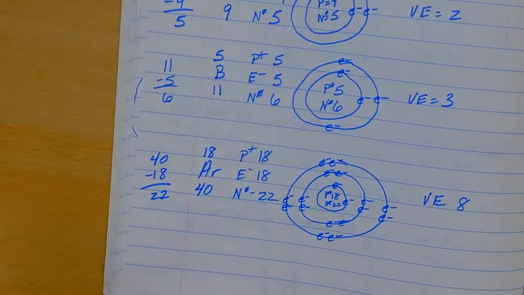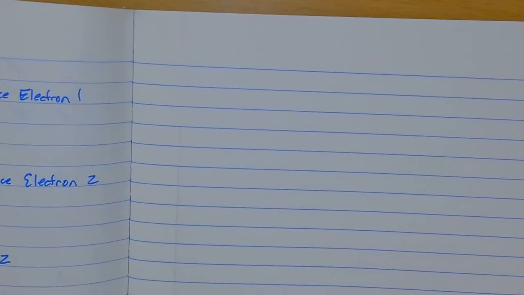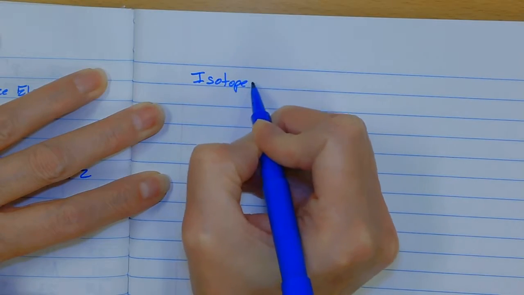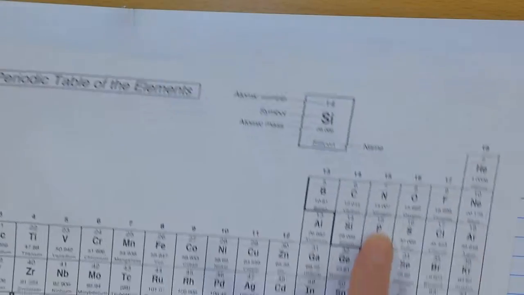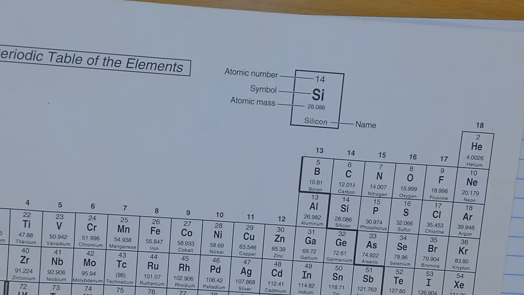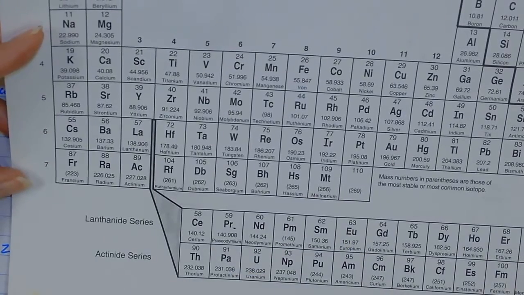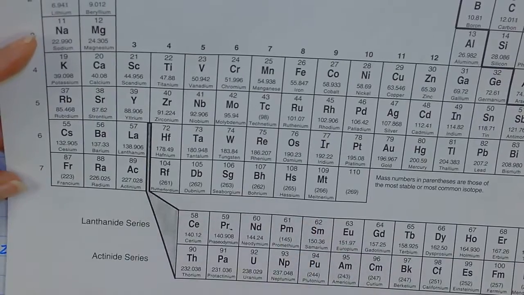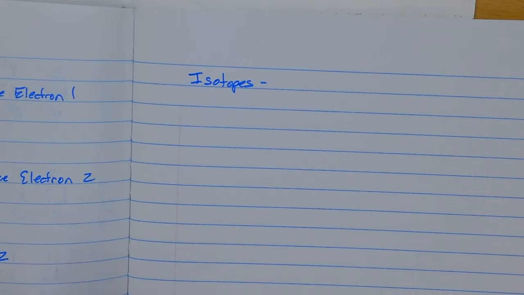Okay, there's one more thing I wanted to talk to you about, and that's called an isotope. Isotopes. As we said, or you've noticed, all of these atomic masses have a decimal point, unless you get down to these here that are in parentheses, and those are mainly man-made. So there's only one form of that atom. And so an isotope is just the different forms of the same atom.